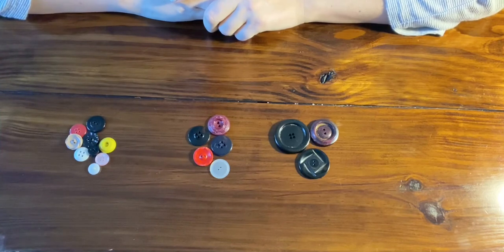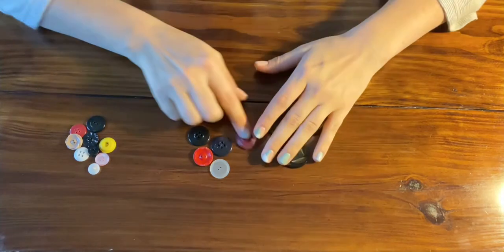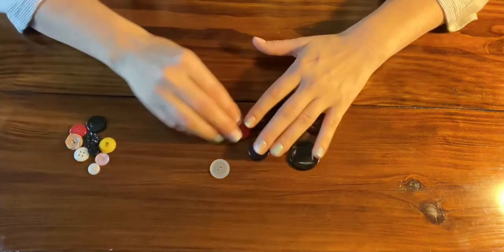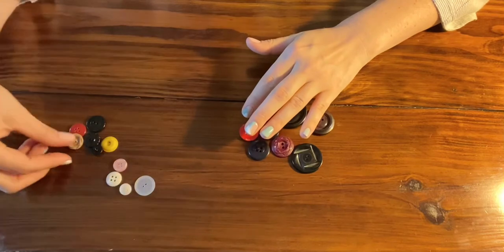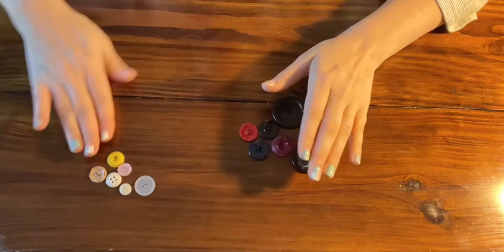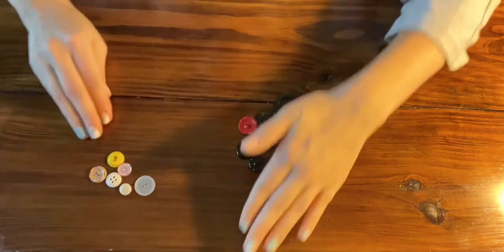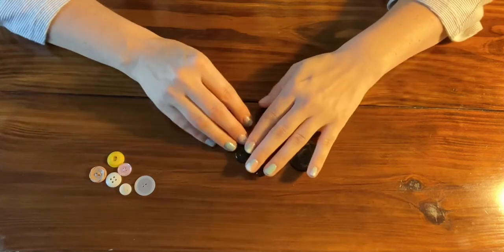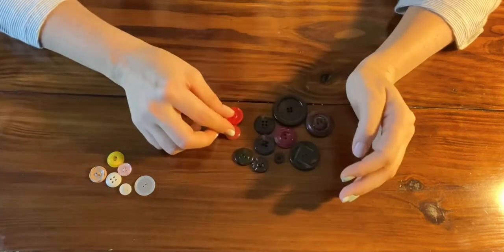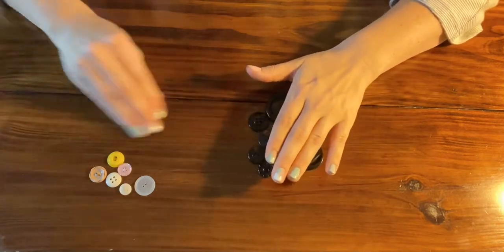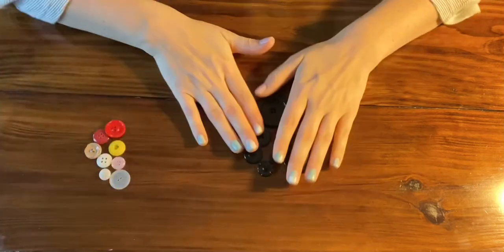I'm going to sort them another way and see if you can guess how I sorted my buttons. It doesn't have to do with their size this time. All right.